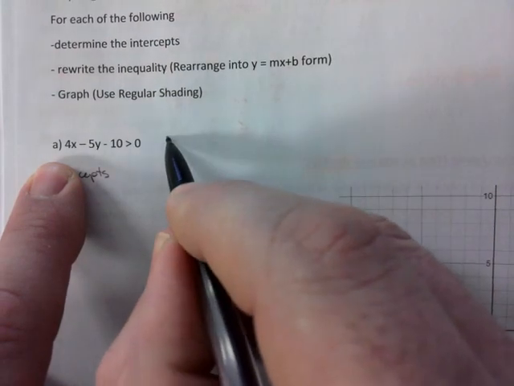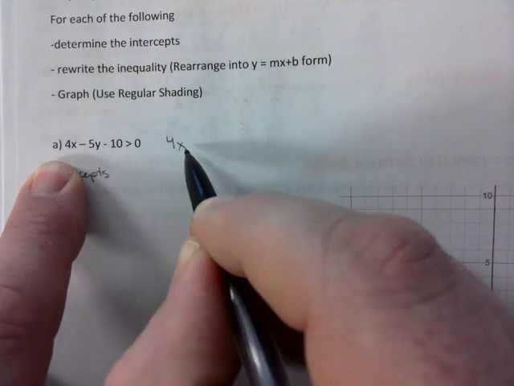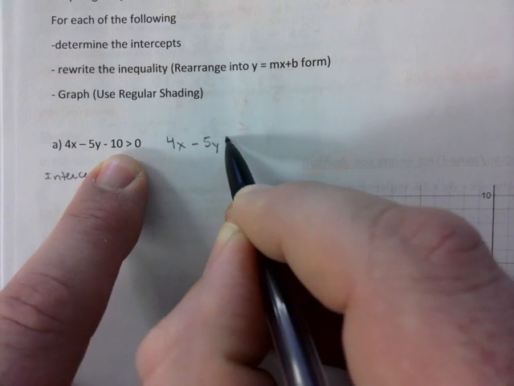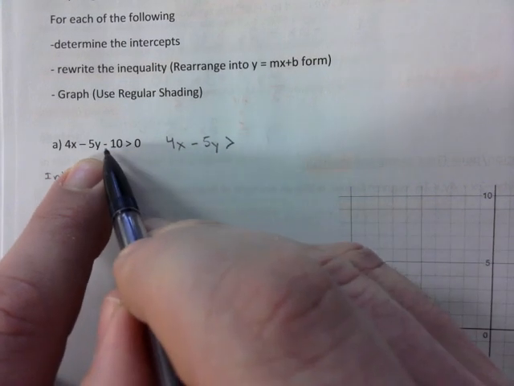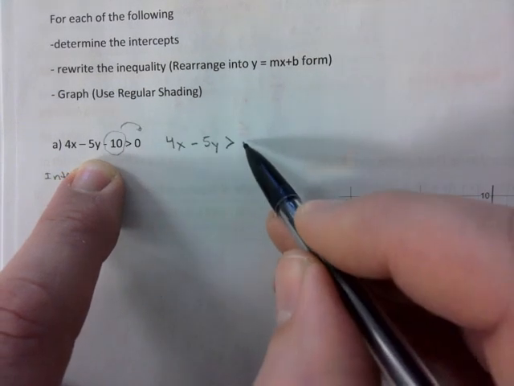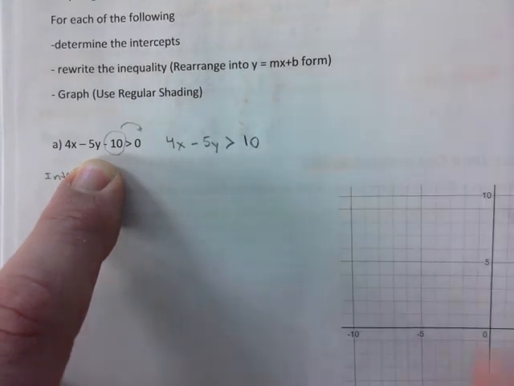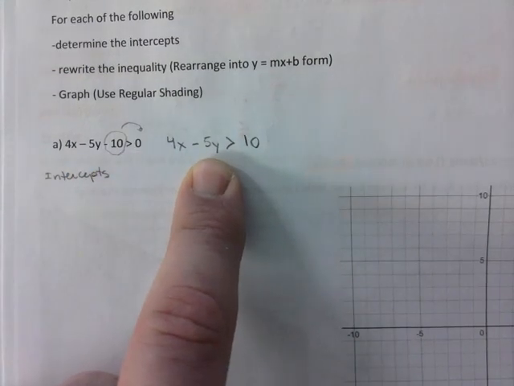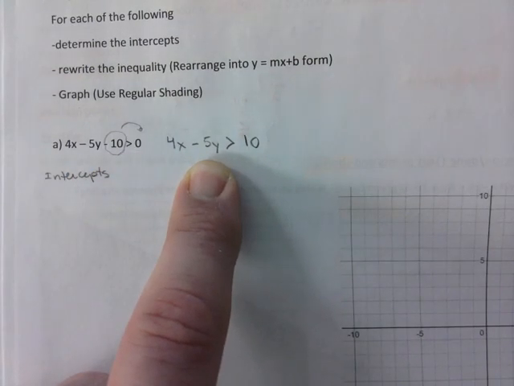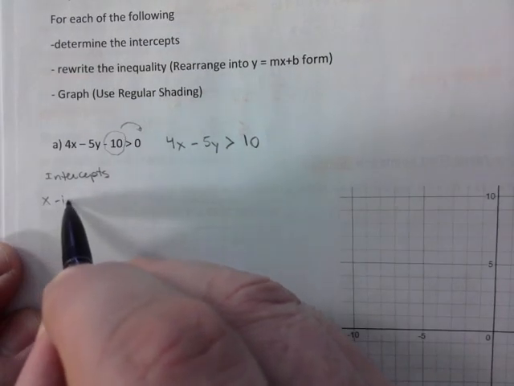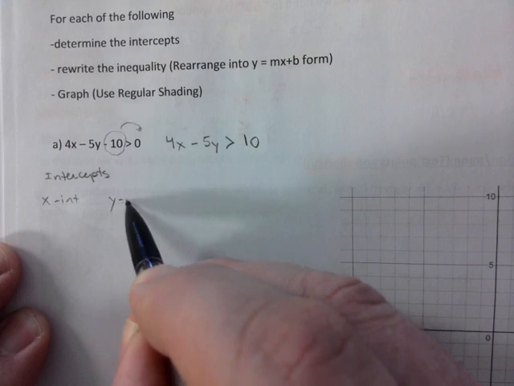So let's do a little rewriting already. 4x minus 5y, I'm going to put the inequality down, and this negative 10 comes over to the other side as positive 10, like that. I like it this way. Okay, standard form. So intercepts, I go x-intercept, y-intercept.